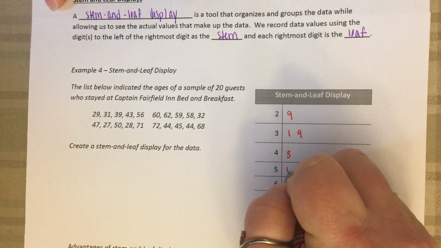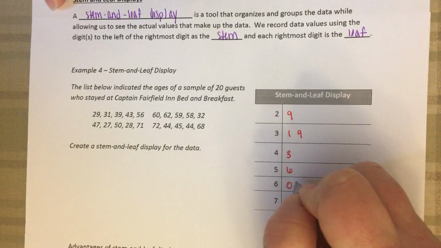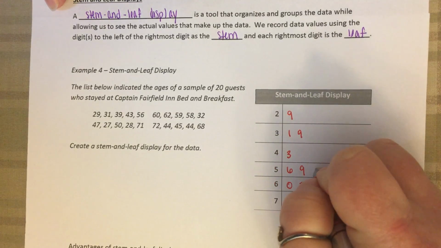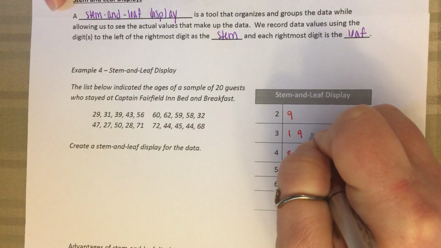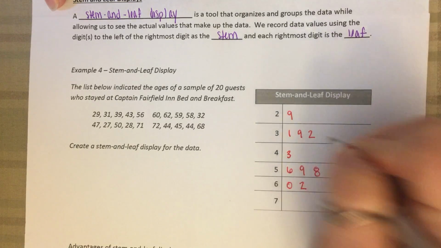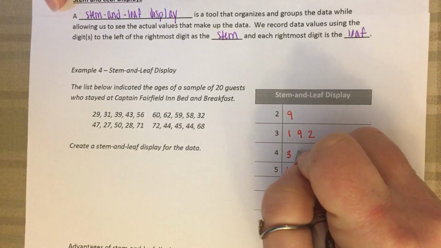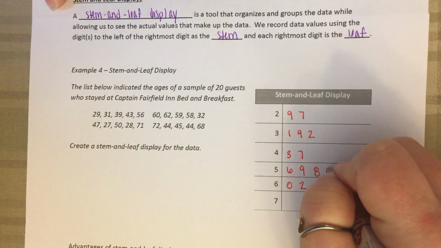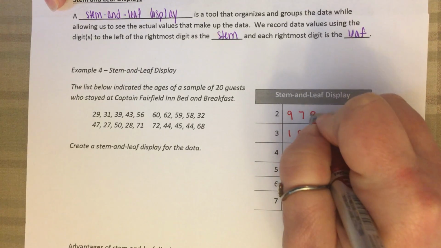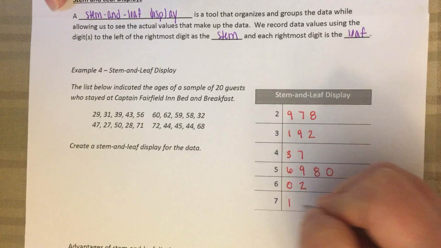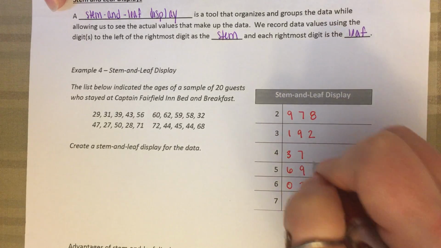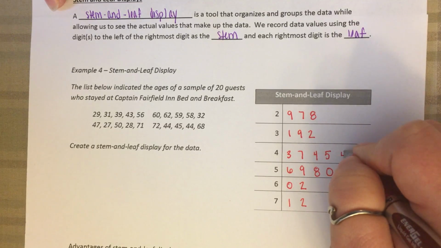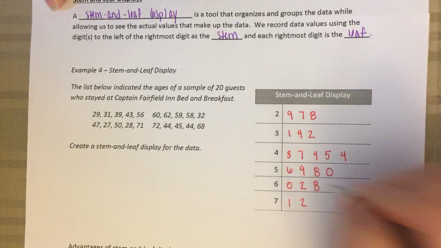43, 56, 60, 62, 59, 58, 32, 47, 27, 50, 28, 71, 72, 44, 45, 44, and 68.